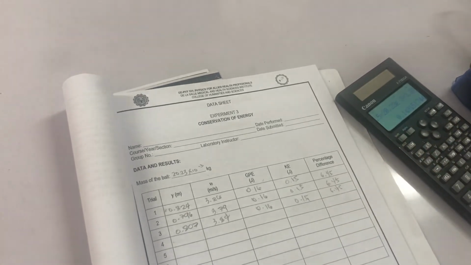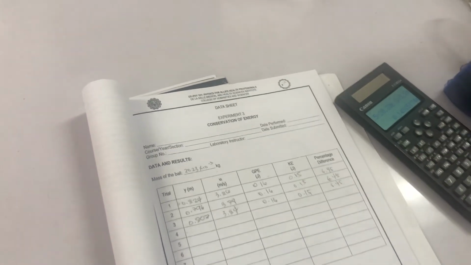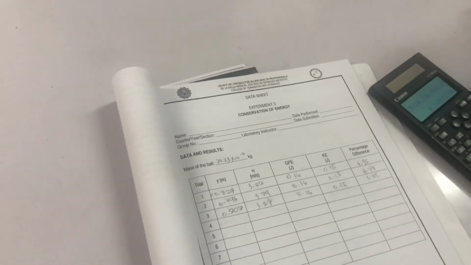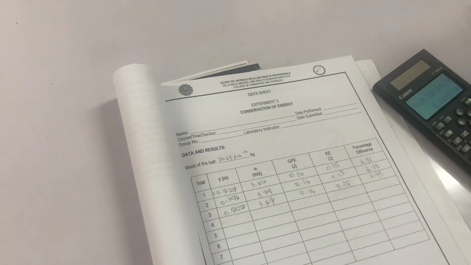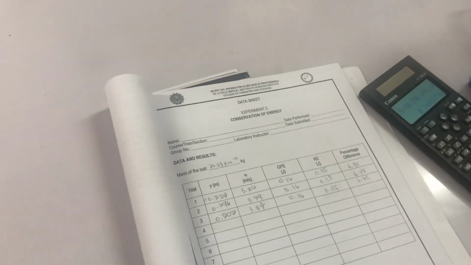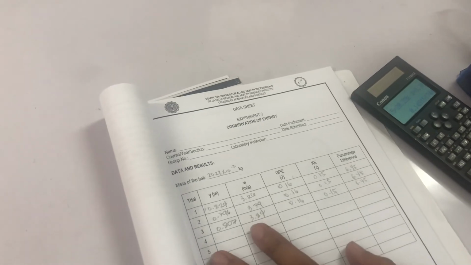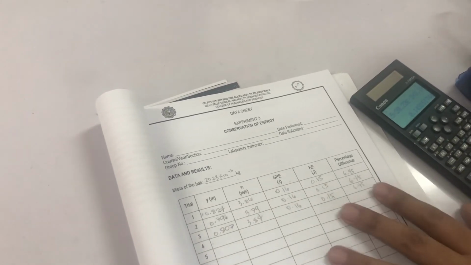It's just, I think, a coincidence that the value for the gravitational potential energy is 0.16 and for the kinetic energy is 0.15. But sometimes you can get different values. But in our case, in my experiment, these are the data I collected.